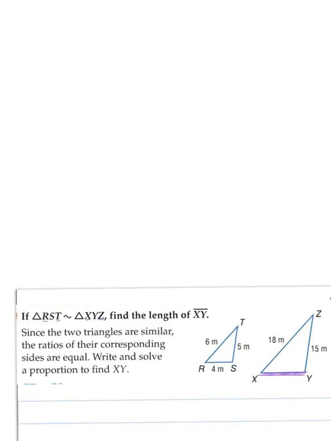Okay, so first we have to write the proportion. I'm just going to pick corresponding sides. I'm going to pick this side and this side. They correspond to each other. So we have RT matches up with XZ. And then, since we are looking for XY, we need to pick the side that matches with that, which is RS over XY.